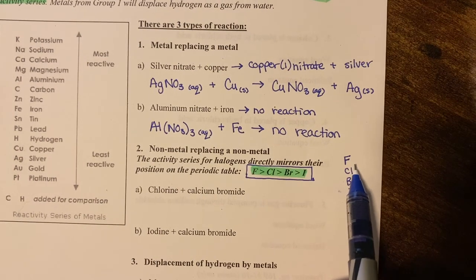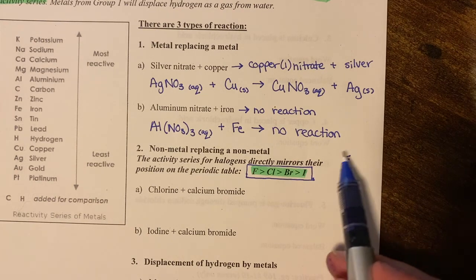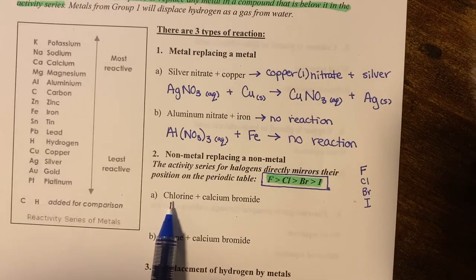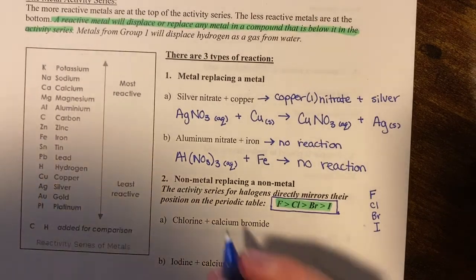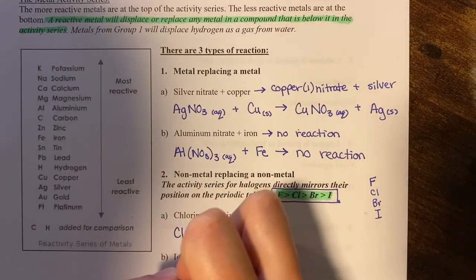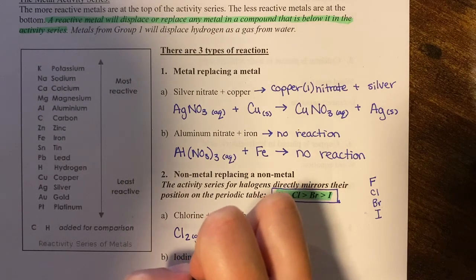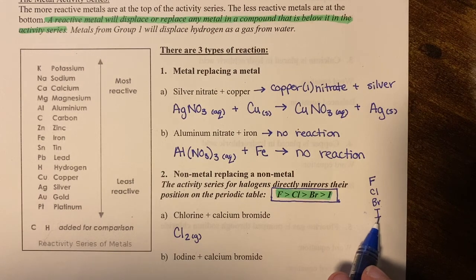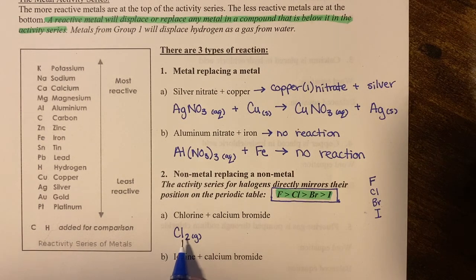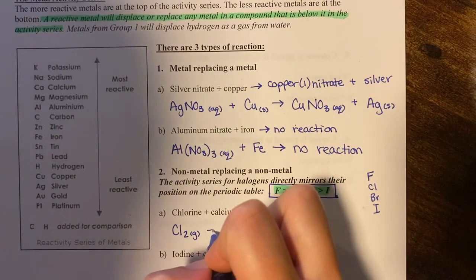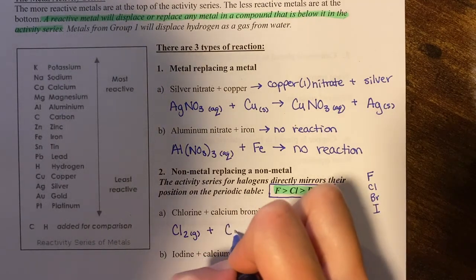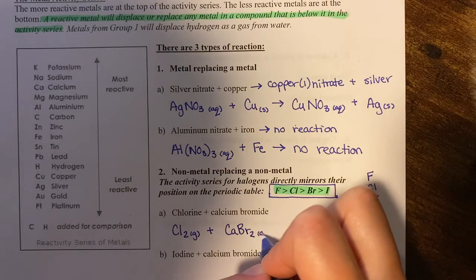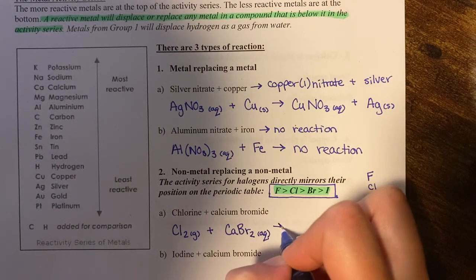And the same rules apply. Only things that are higher on the list can bump out stuff that's lower on the list. So here, if we look at chlorine plus calcium bromide, chlorine gas is Cl2. So these are all part of the Hofbrinkel, those diatomic gases. So they're always going to have the 2 subscript and the gas symbol. Plus calcium bromide is CaBr2, and this would be aqueous.